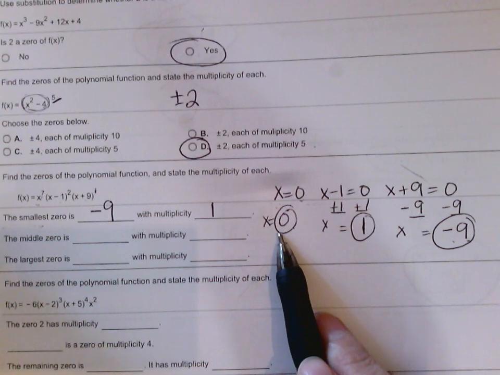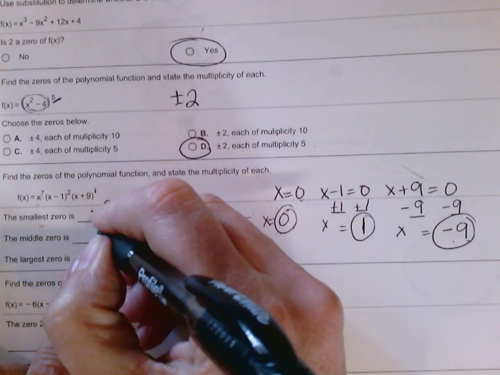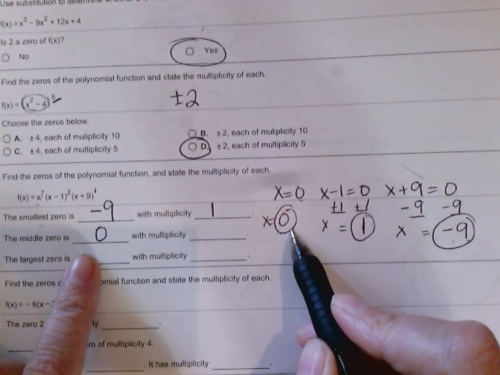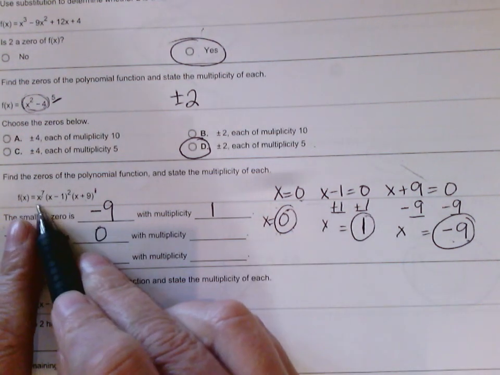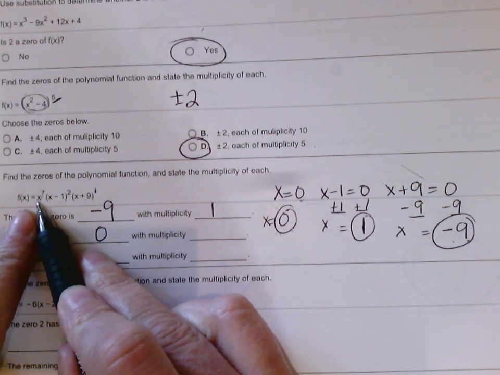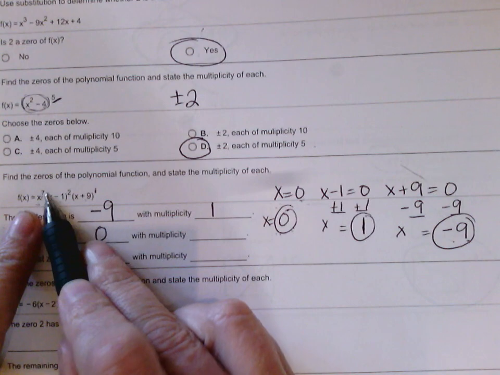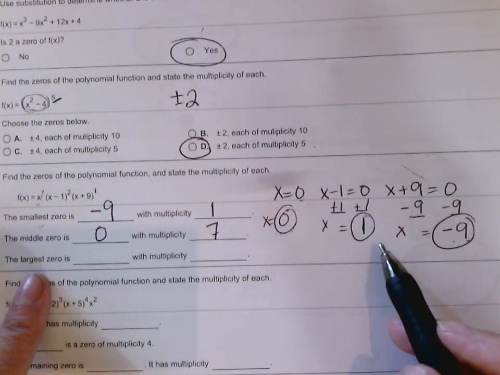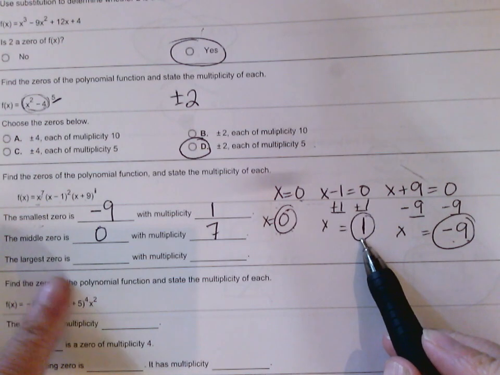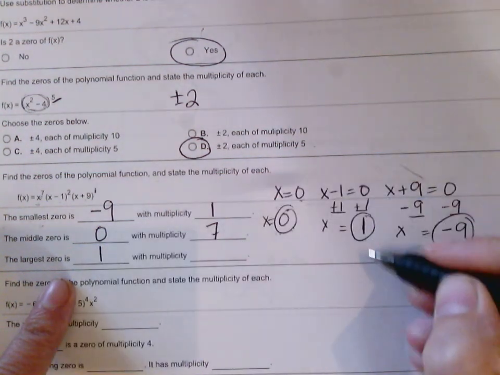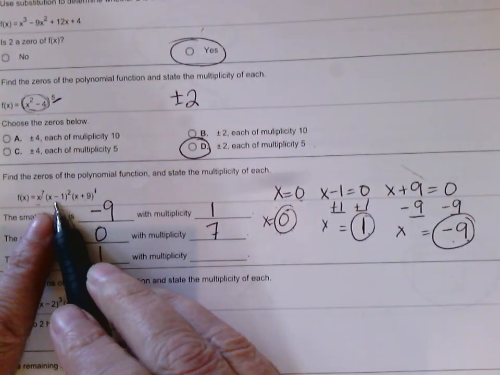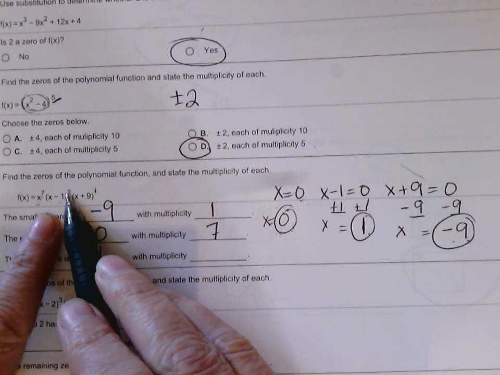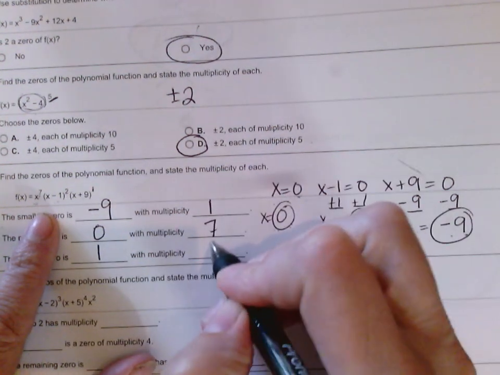So 0 is the middle one. So go back to the factor that it came from. Here's the factor that it came from. What is its multiplicity? This 7. And then the highest or the largest zero is the 1. And where did it come from? It came from this factor right here. So what is its multiplicity? This 2.